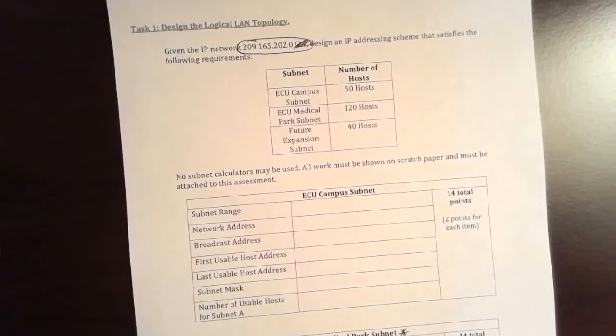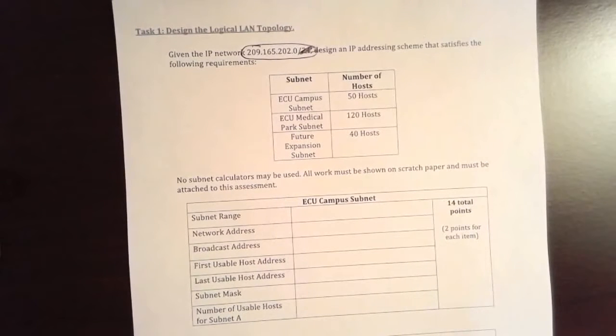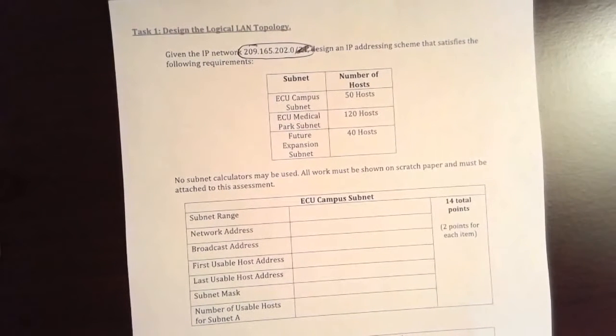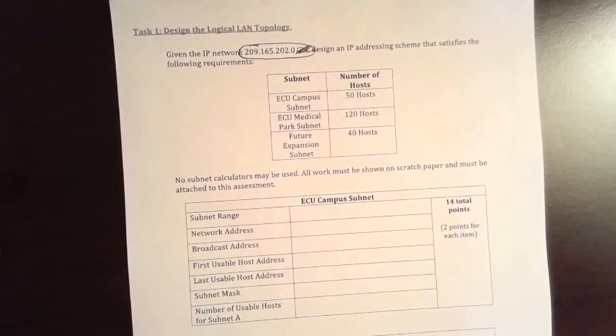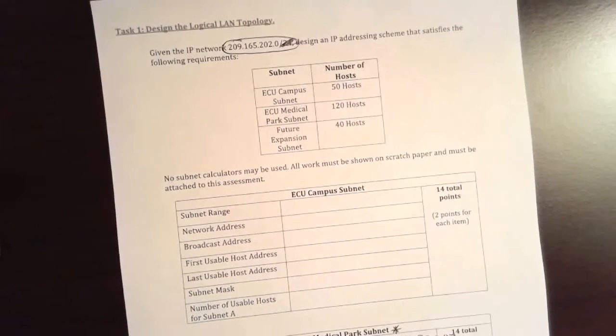So it would be 209.165.202.0 to 209.165.200.127. Our network address is just the first one, so it would be .0. The broadcast address, remember, is the last one.